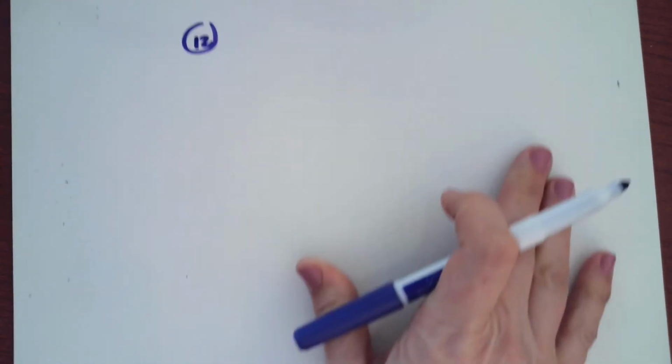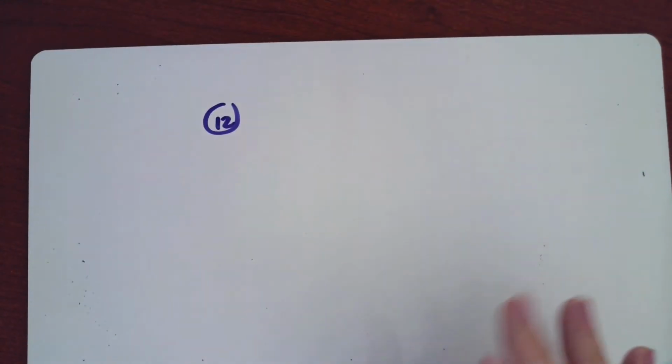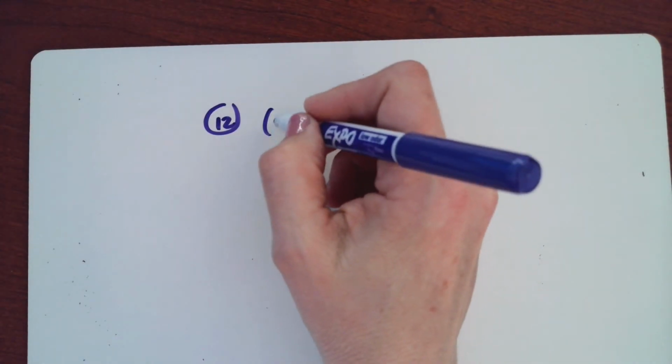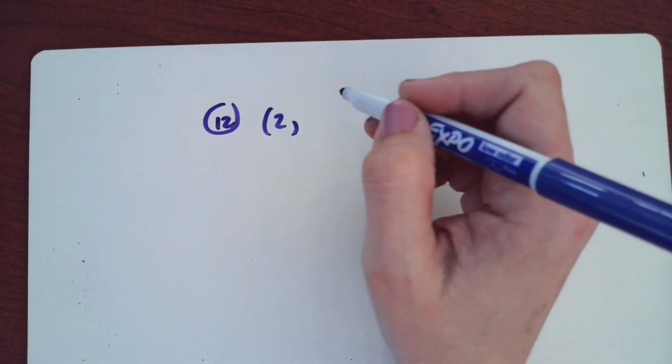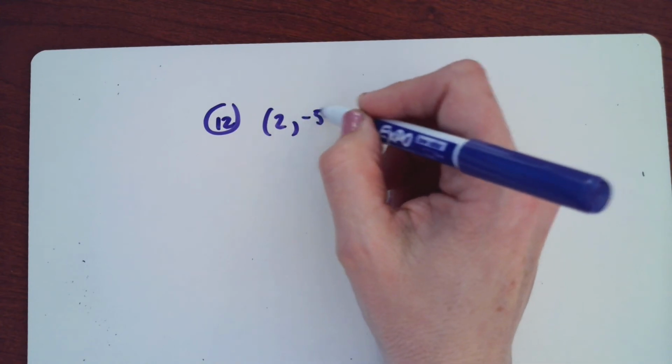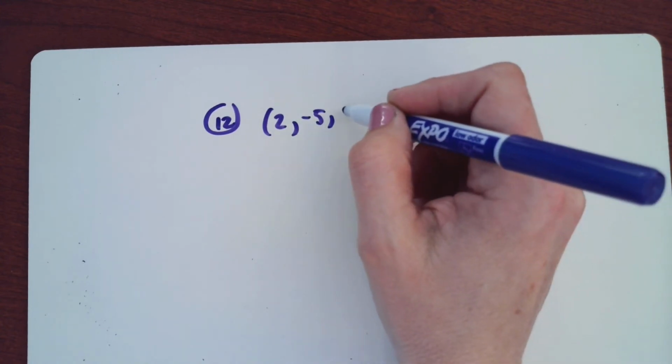You are given the endpoints of a sphere, the diameter of a sphere. So I have to find the midpoint of those 2 points to find the center of the sphere. So I have to add these points and divide by 2. So 4 and 0 adds up to 4, divide by 2. Negative 2 and 8 makes negative 10, divide by 2. 1 and 5 makes 6, divide by 2.